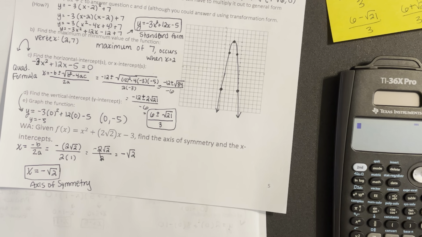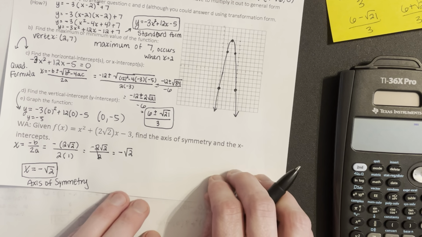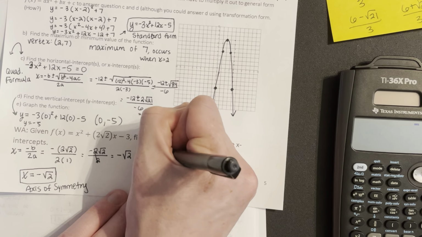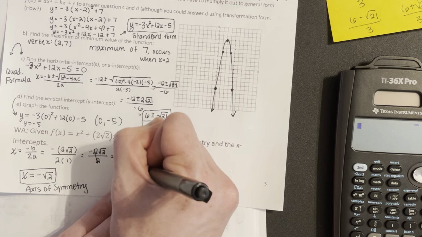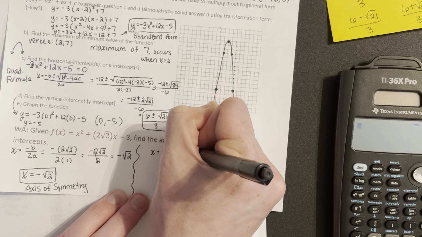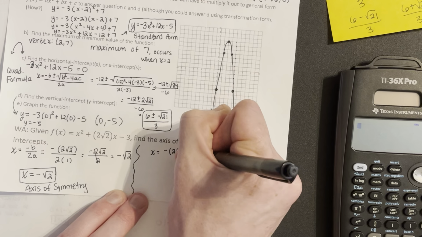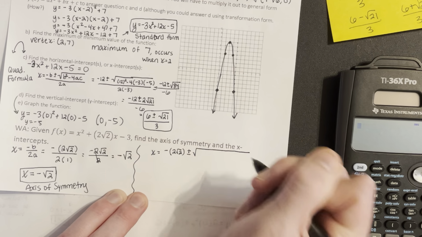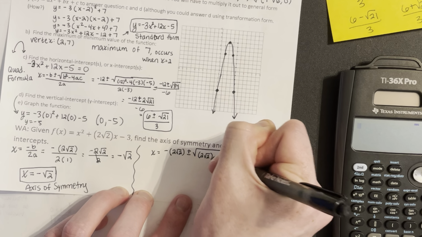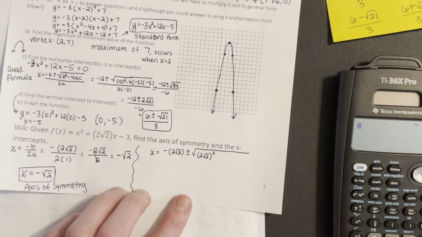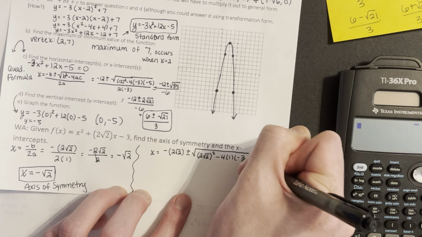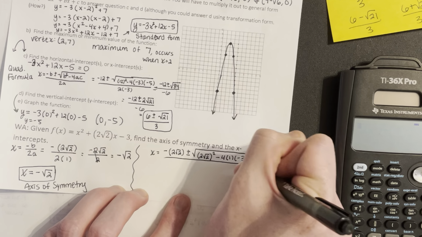Now the x-intercepts are a little bit trickier because we have to use the quadratic formula. So if I did that, x equals negative b plus or minus the square root. Our square root is 2 square roots of 2 squared. Put that in parentheses. Minus 4 times a times c. All over 2a.